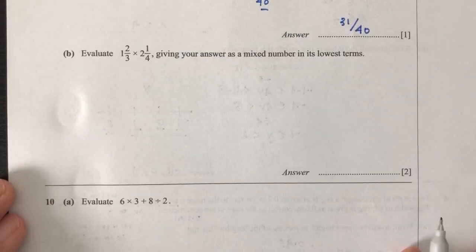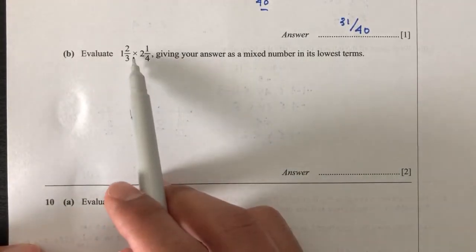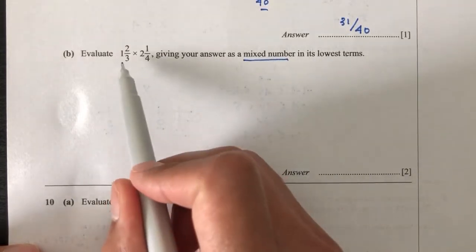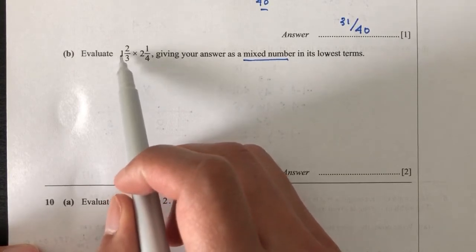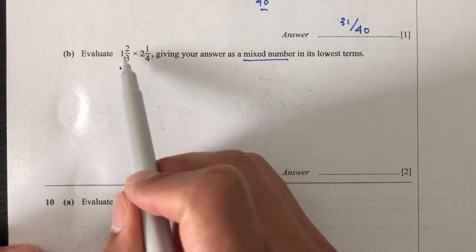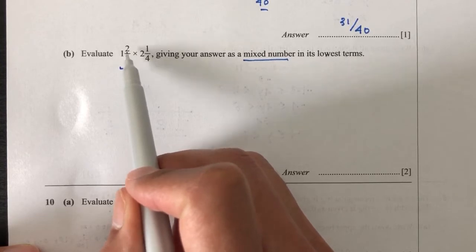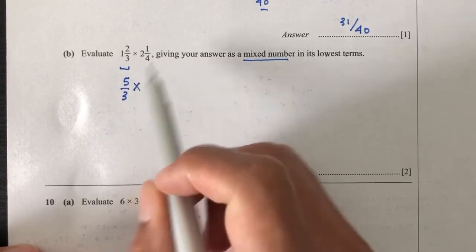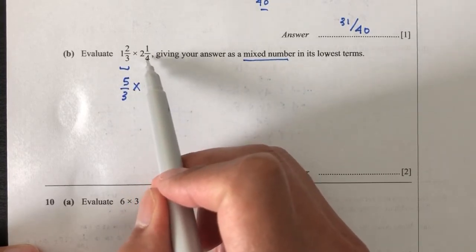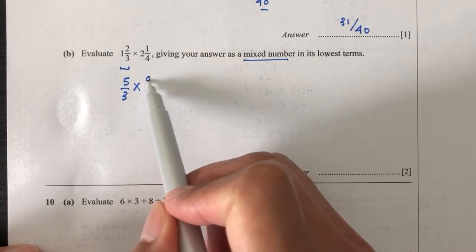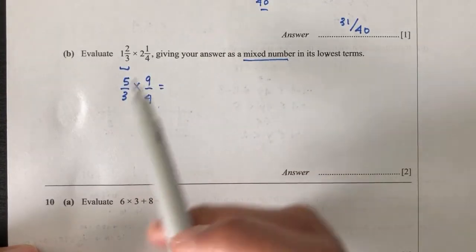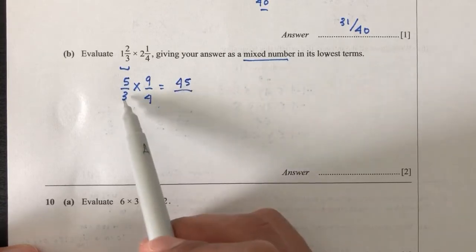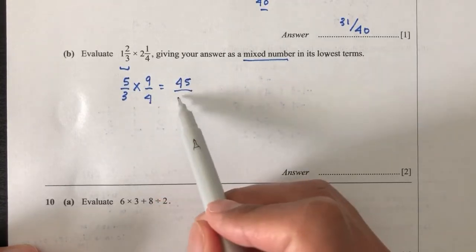So now for part B, evaluate this fraction. It is a multiplication, giving your answer as a mixed number in its lowest terms. So let's expand those two. What is 1, 2, 3? So that will become 1 times 3 will be 3. 3 plus 2 will be 5. So that will become 5 over 3 times. This will become 2 times 4 will be 8 plus 1 will be 9. So 9 over 4. So 5 times 9 will be 45, and 3 times 4 will be 12.